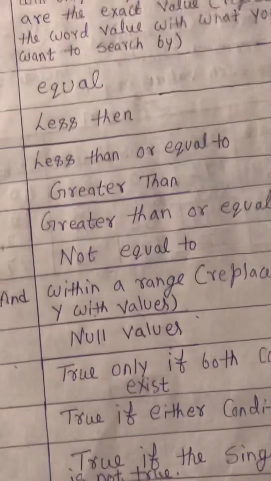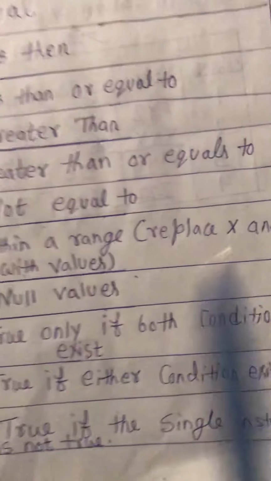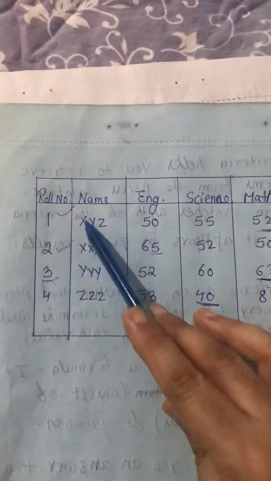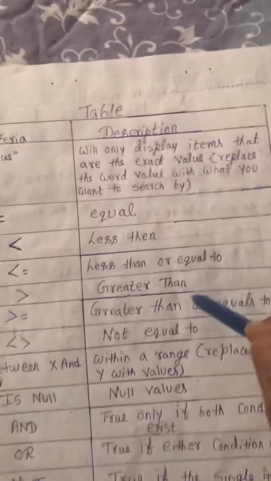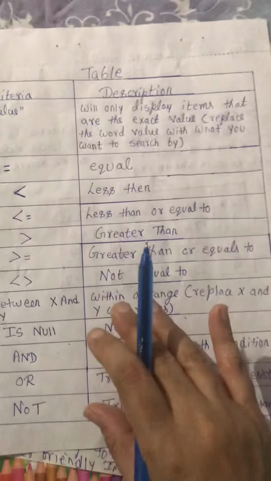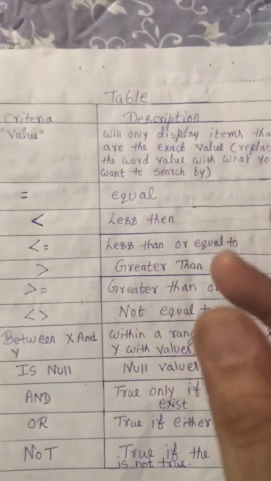Okay, the not means true if the single instance is not true. That means show the students who will not get marks less than 40. In this case it will show the records of 1 to 3. Okay, so this is the table of query criteria. In next videos I will teach you how to set these criteria and how to create the query.